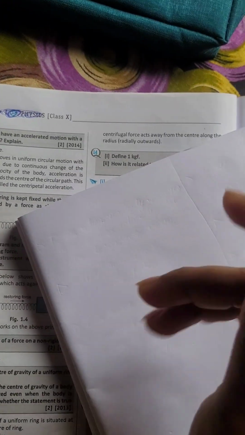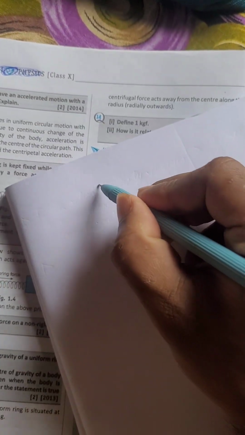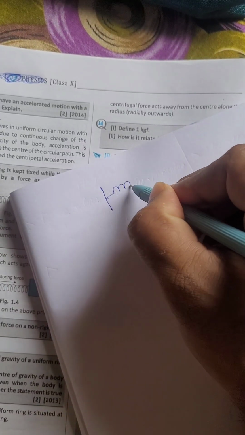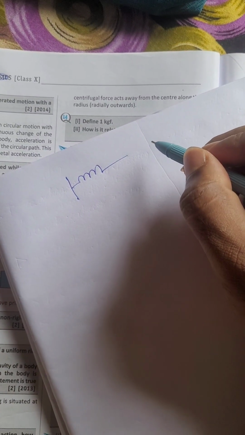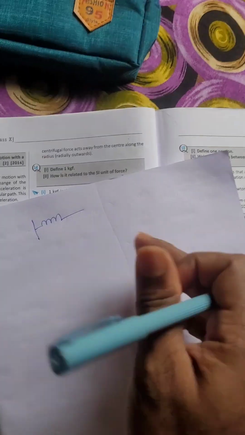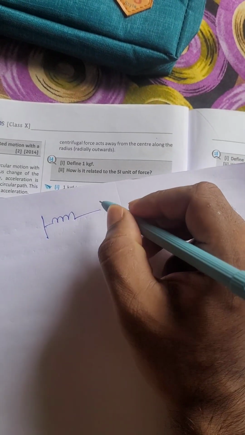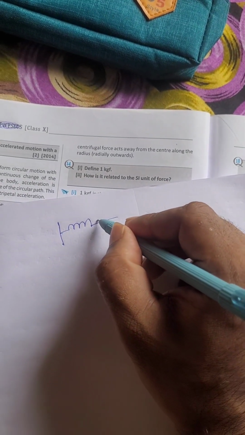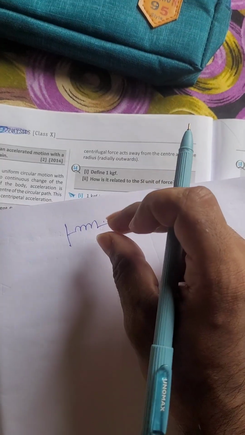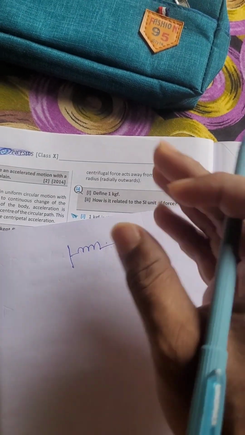Before we solve this question, let me tell you about the restoring force. Restoring force is the force applied by an object or the spring. Here we will take the example of a spring. The restoring force is the force applied by the spring to achieve its natural length as it was previously.